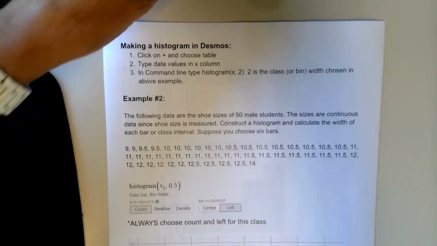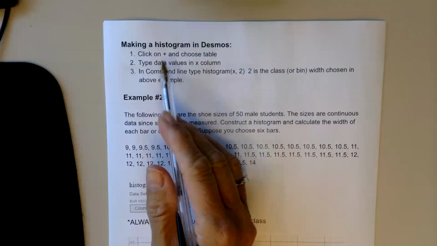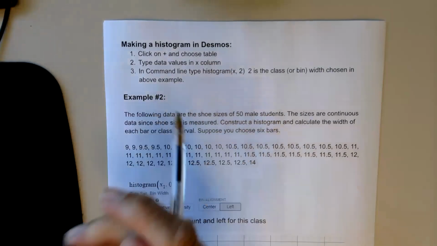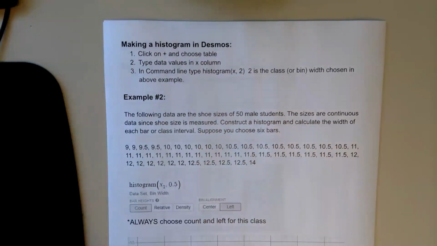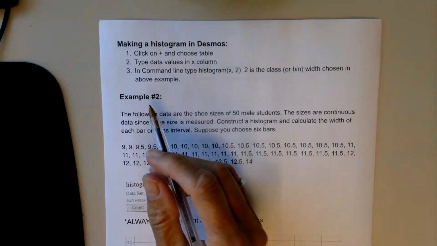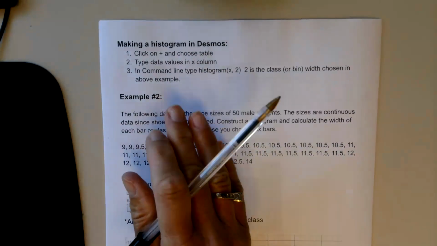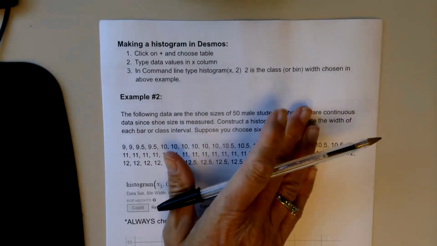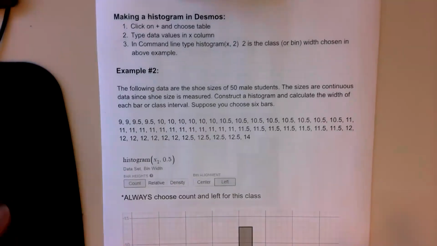You can make a histogram in Desmos by these instructions. And also if you go to your virtual book, in the back of the lesson, there is a description on how to make histograms in Excel and Minitab as well. So let's look at another one.